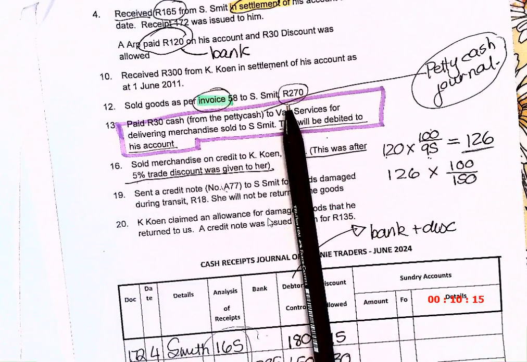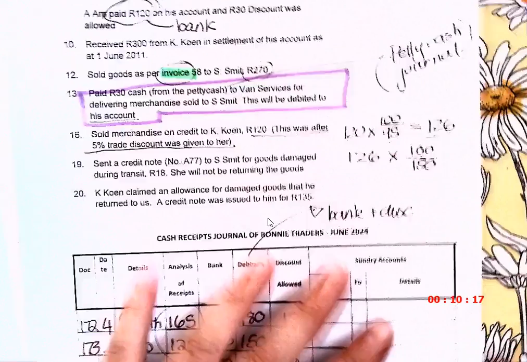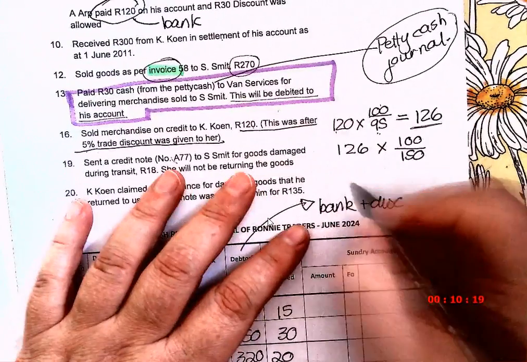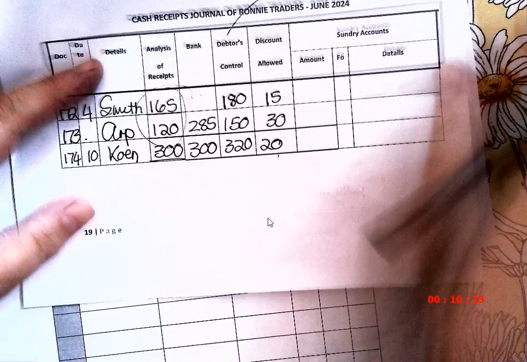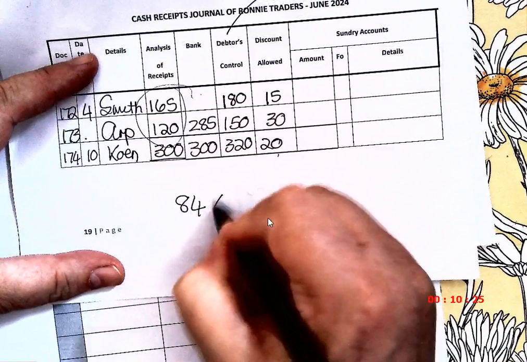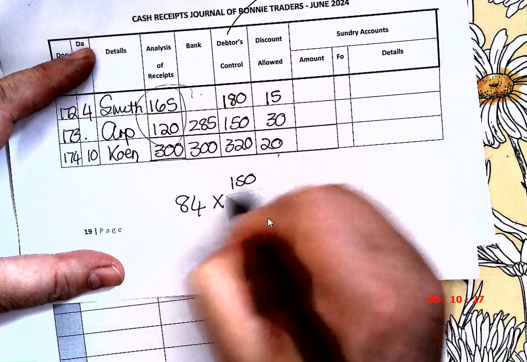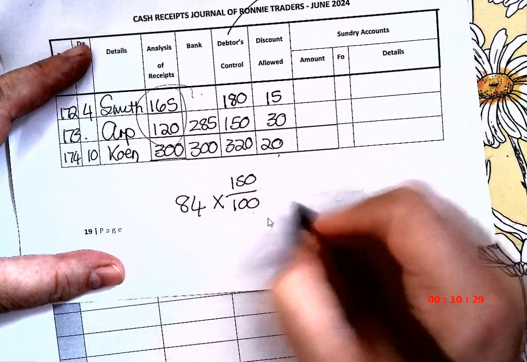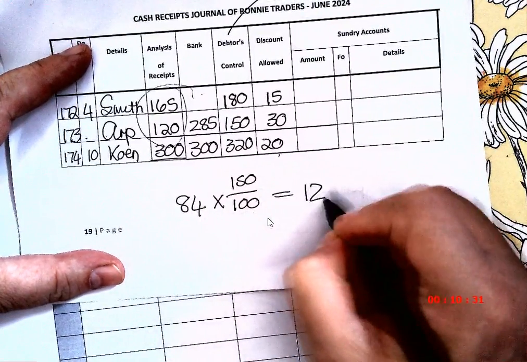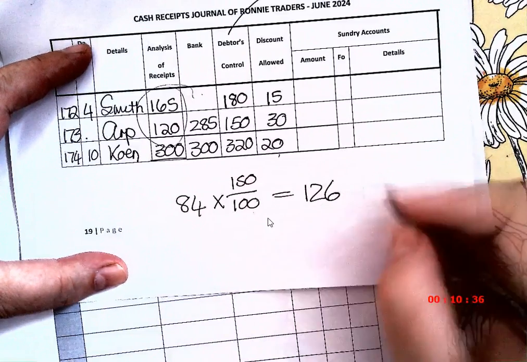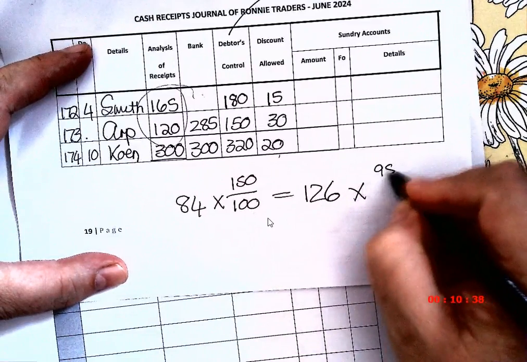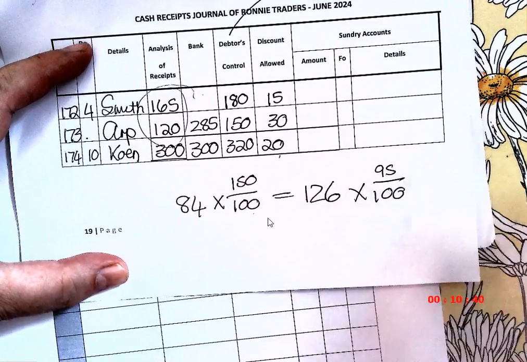Now you must know. If they tell me my cost price was 84, then I know if I work that 84 to a sales price, it's going to give me the sales price before the discount. And then I go calculate the sales price after the discount.